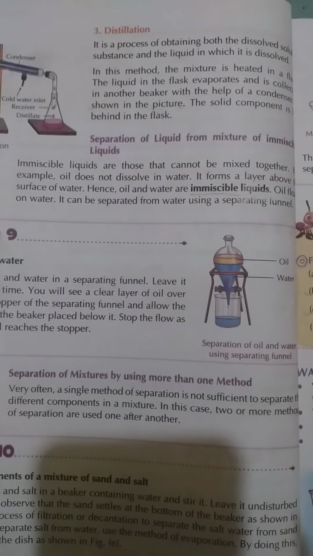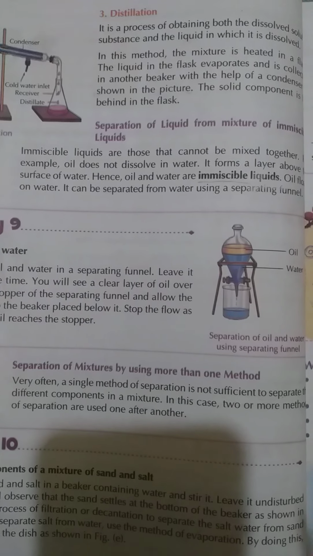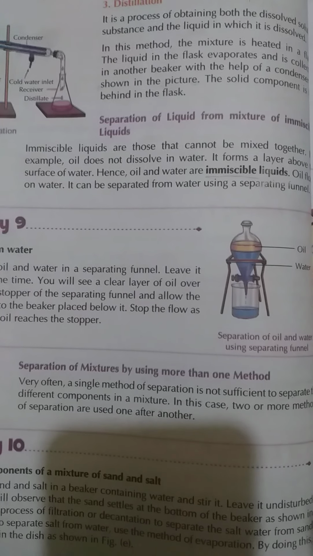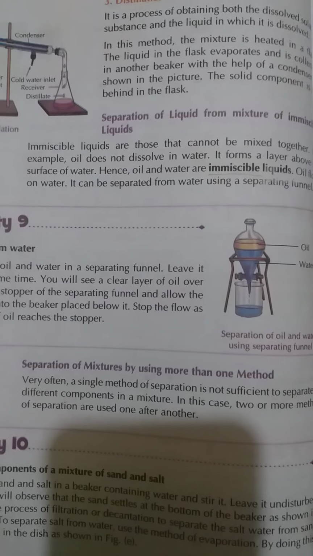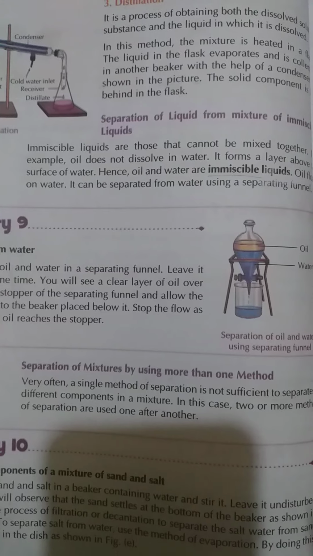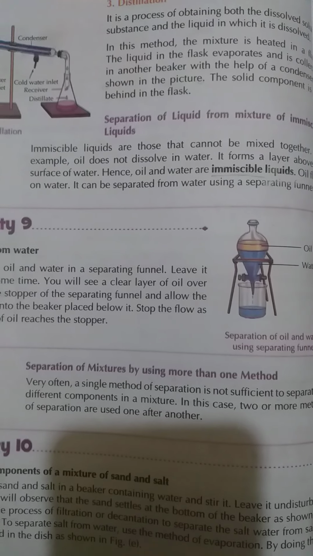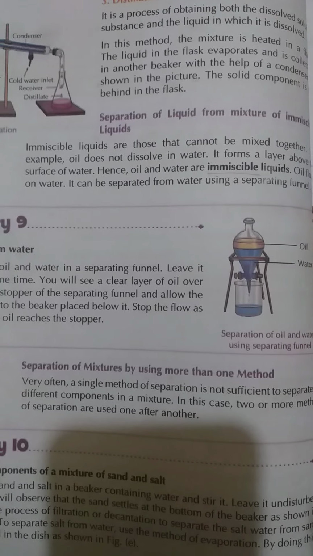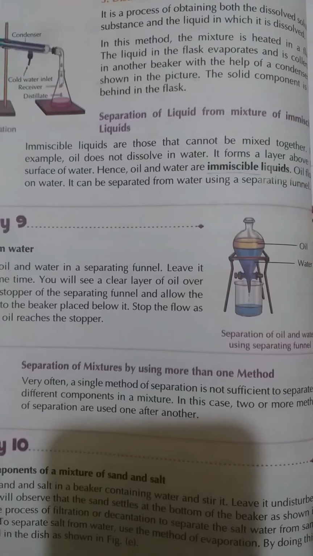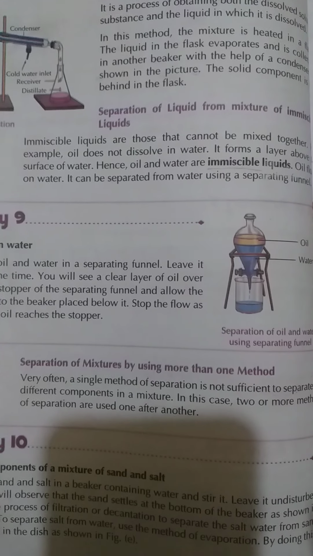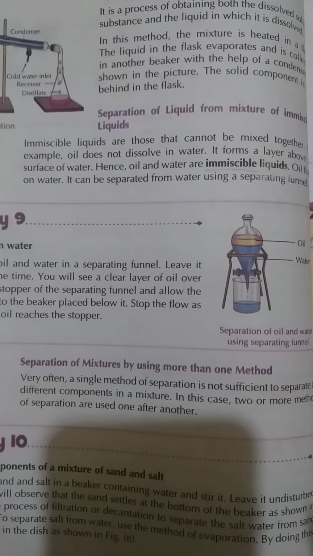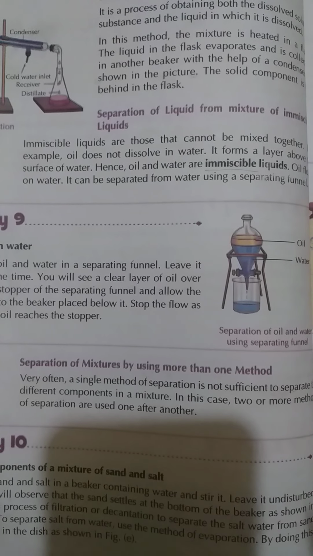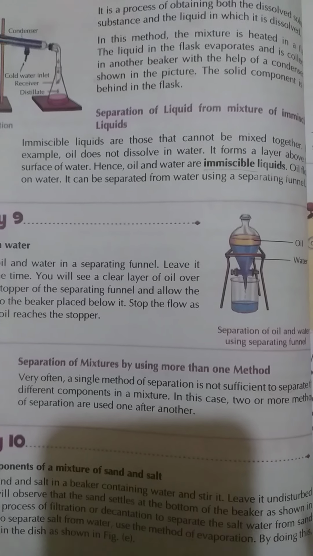Now, separation of liquid from mixture of immiscible liquids. Immiscible means those which do not mix with each other, for example oil and water. Take a glass of water, put some drops of oil in it, shake it well, leave that glass undisturbed for few minutes. You will see that two layers of liquid are formed in water. The lower liquid is of water and the upper liquid is of oil. That means it is immiscible liquids.